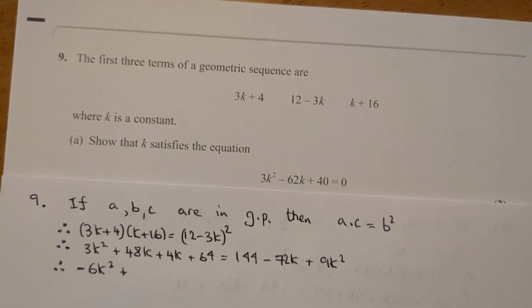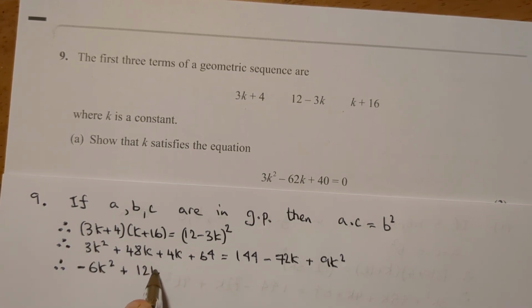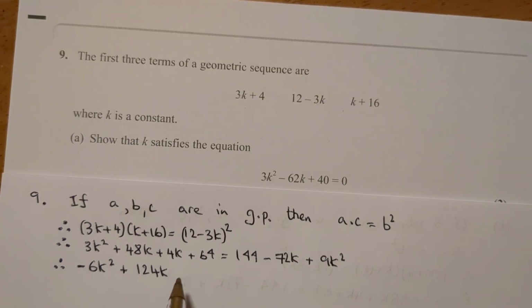Just a moment. We're not going to get 120. We should have 124. Oh, there's a 4 here, isn't there? Yes, sorry, 124. Okay, yes, it's 48, 52 plus 72 is 124, minus 80 equals 0.